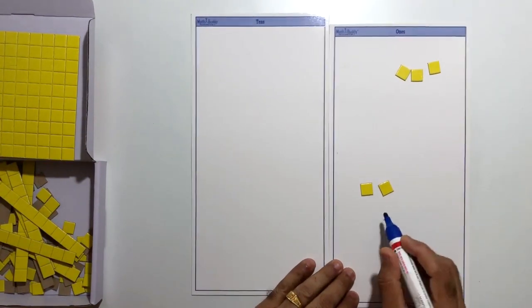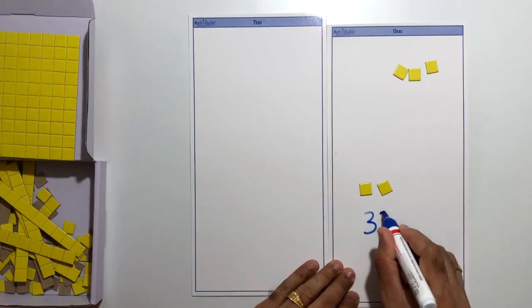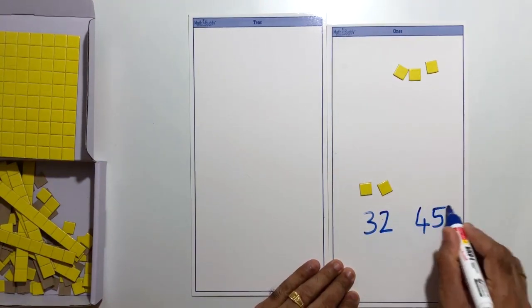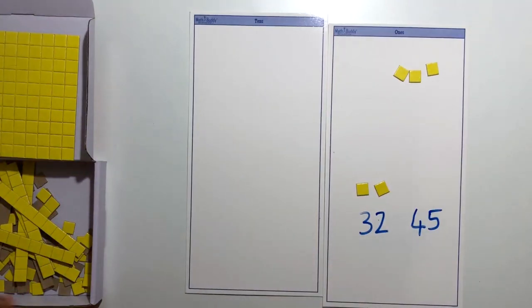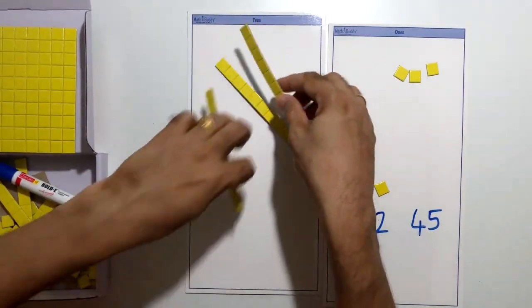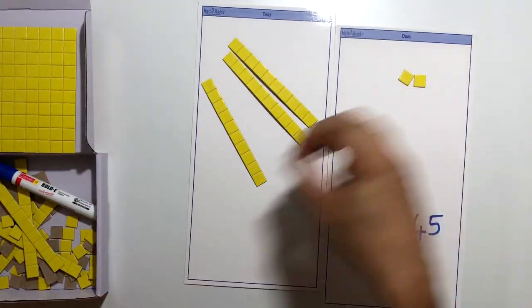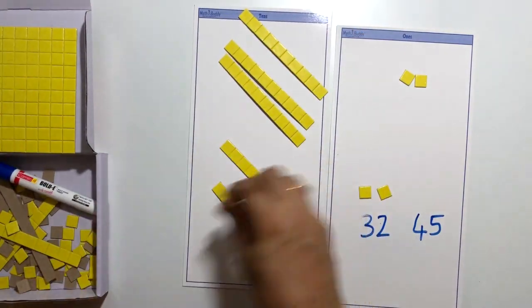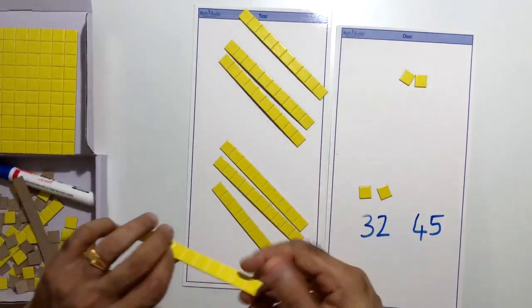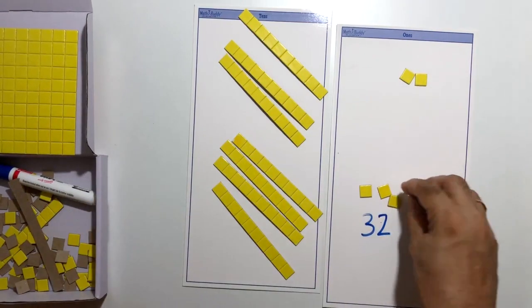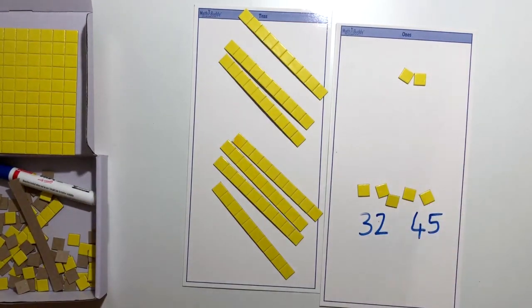Let's say I want to compare the numbers 32 and 45, right? How do we compare these numbers? Again, we represent 32. So you place 3 tens and 2 ones. And we place 45 here by placing 4 of these tens blocks and 5 of these ones blocks. Right?